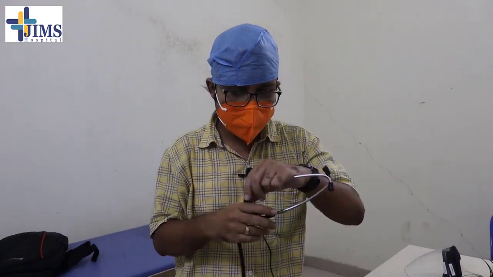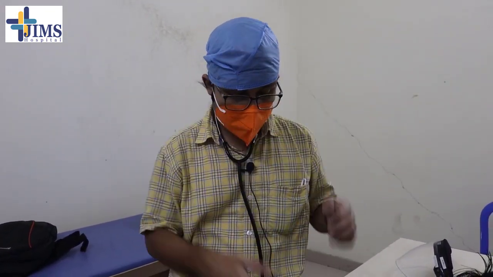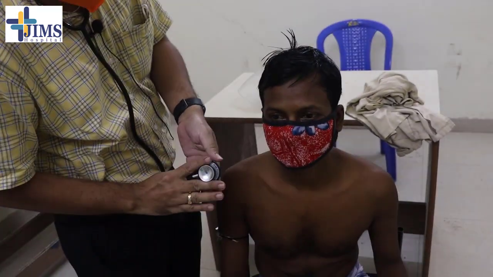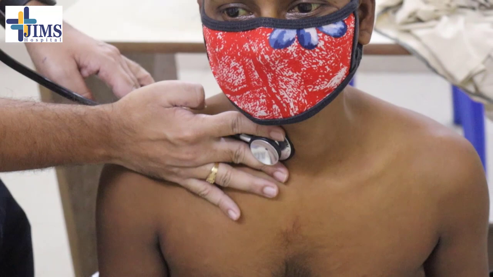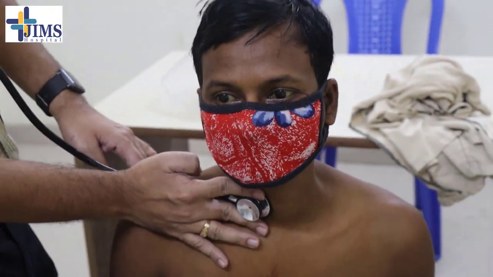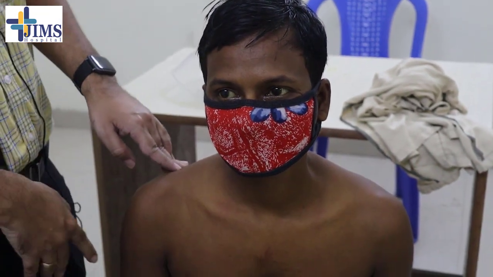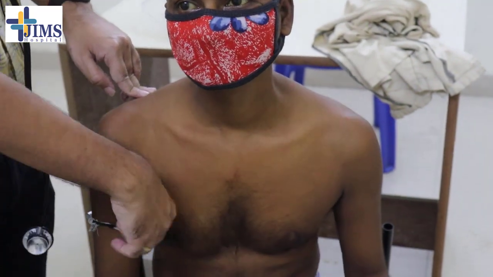How do we know which is a bronchial breath sound? Over the trachea. For our safety purpose we will not put the stethoscope in our ears, so we will keep the stethoscope diaphragm over the trachea. Breathe in. This sound is bronchial in character. Now why is this sound converted here to this low pitched sound? Why?